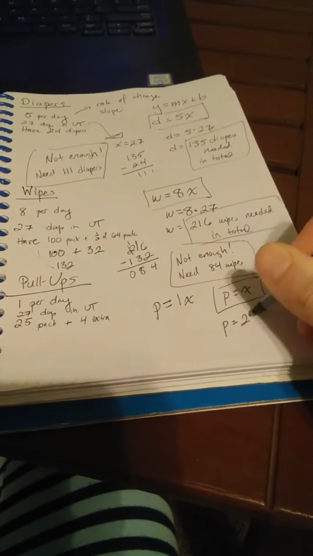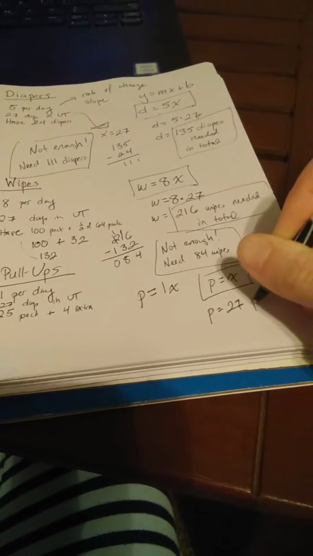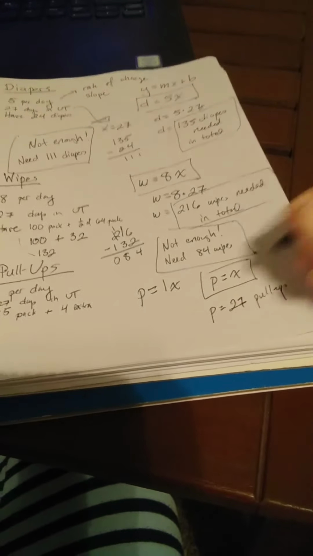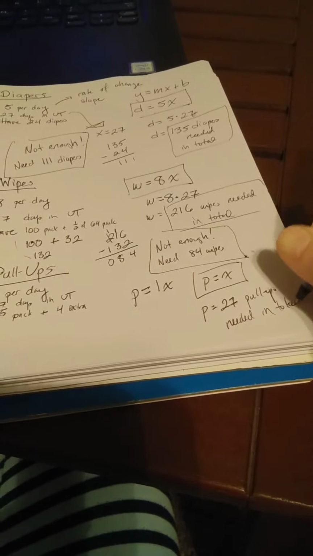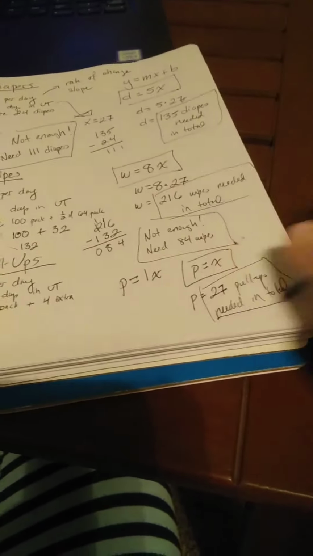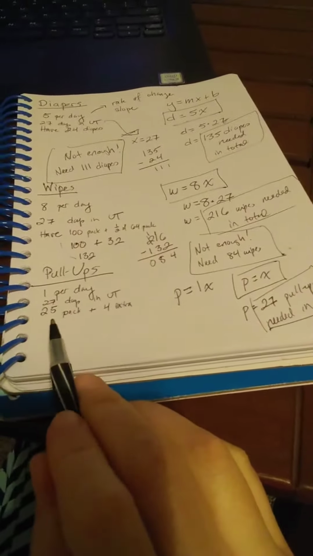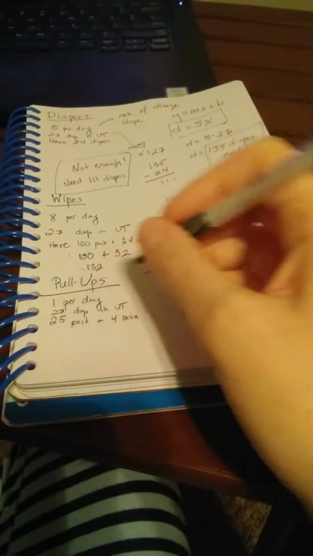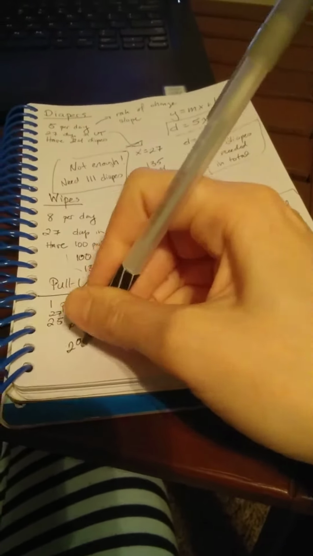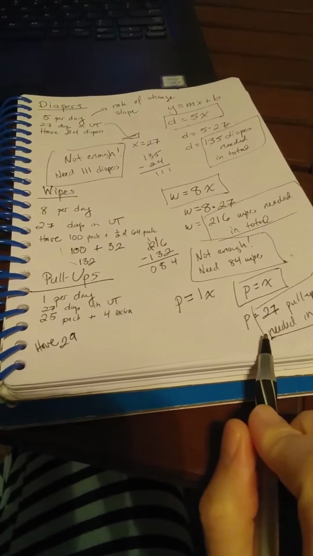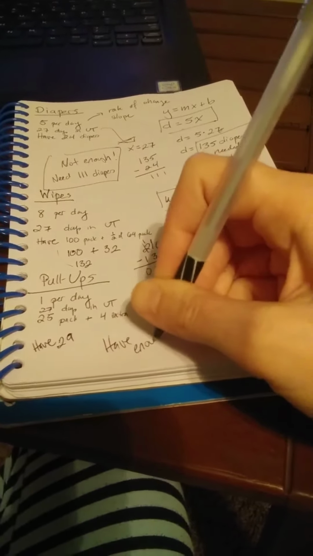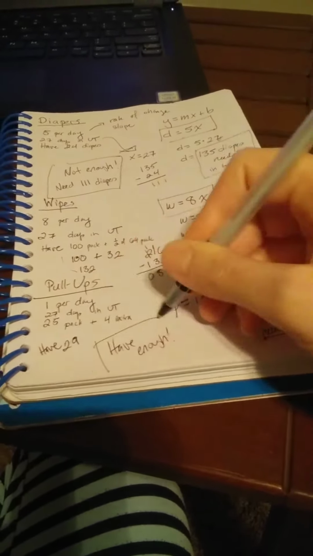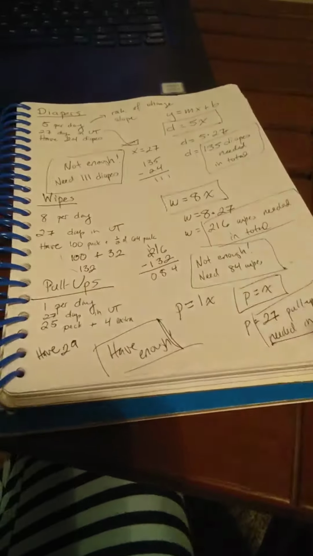Well, I just need 27 pull-ups. I currently have 25 plus 4 extra. How many do I have in total? I have 29. Is that enough for 27? Yes, I have enough. Don't have to worry about trying to find these at the grocery store because I have.